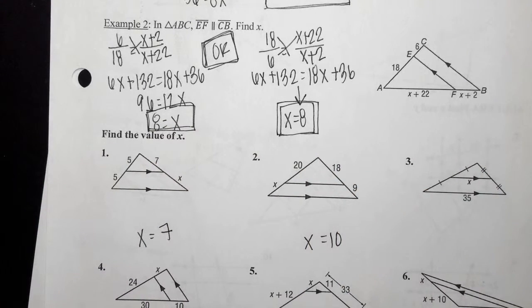Check your answers on 1 and 2. Do we have questions? We all good on 1 and 2? Okay.